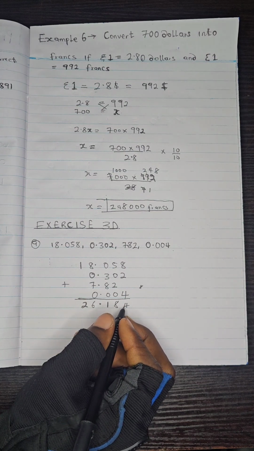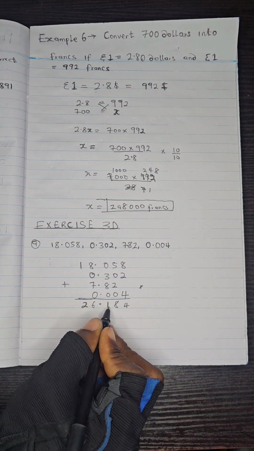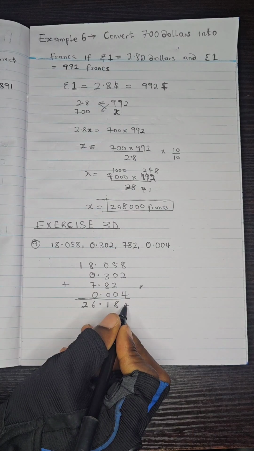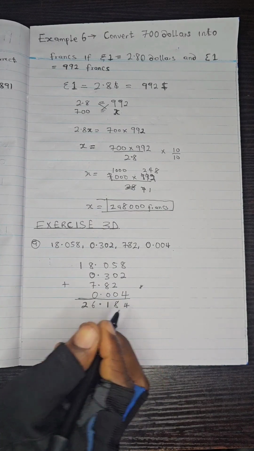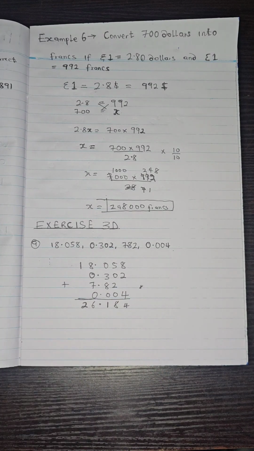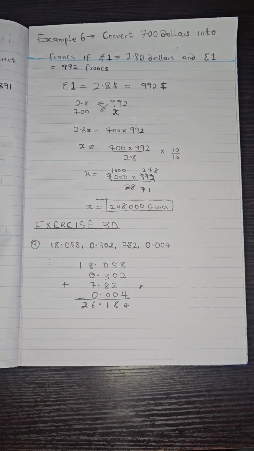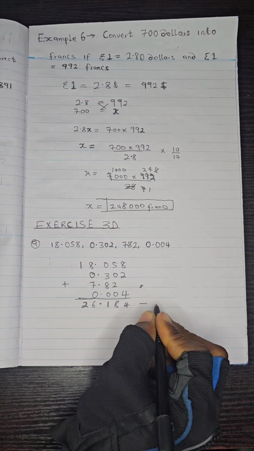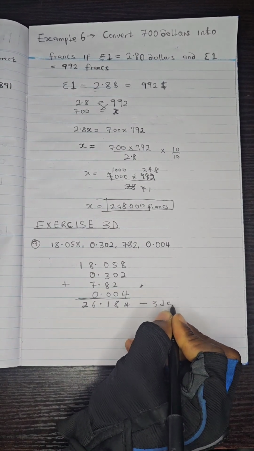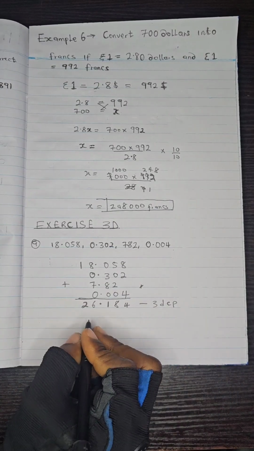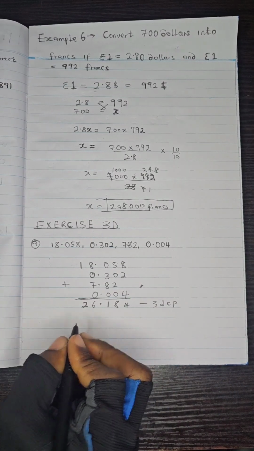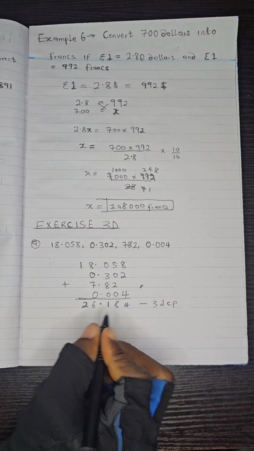And we're being told to write it in 3 decimal places. So these are already 3 decimal places, 1, 2, 3. So nothing else to do again. This is your answer in 3 decimal places. Oh, I just checked the question. We are being told to put it in 3 significant figures, so I missed it.